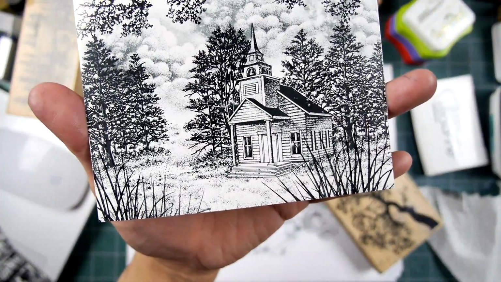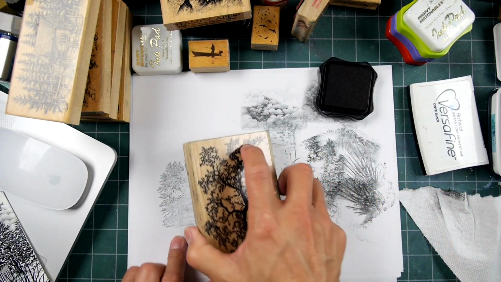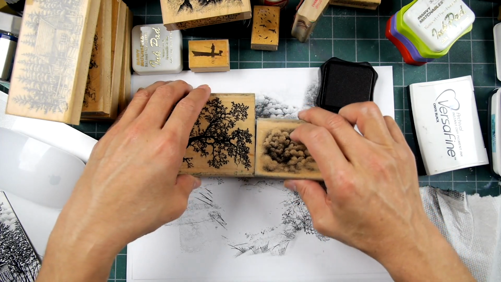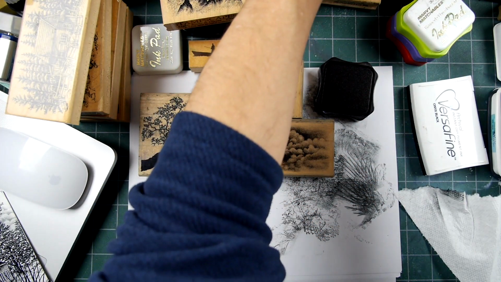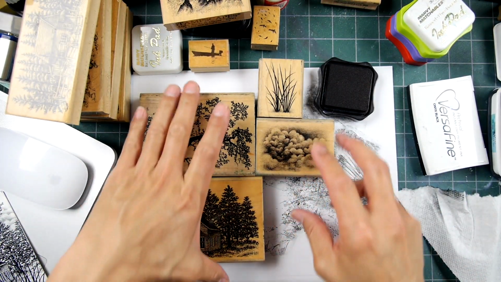Reeds in the foreground like that, okay? Partials, okay? But again, that's using this stamp right here, this one, and the large country chapel.